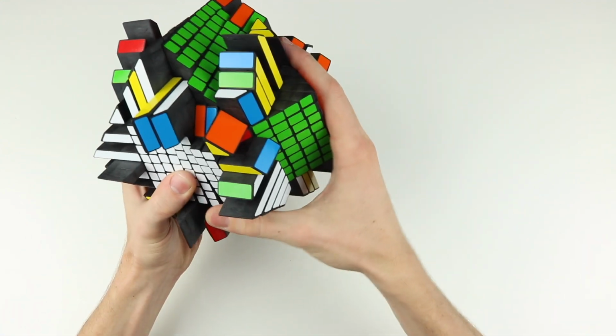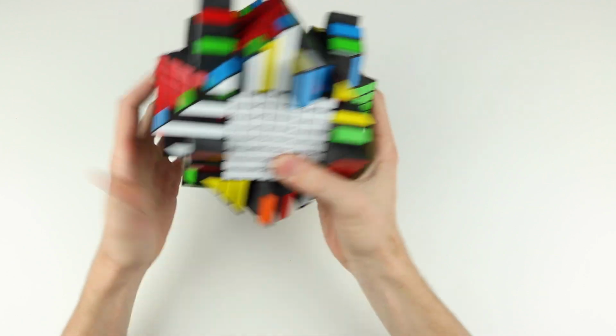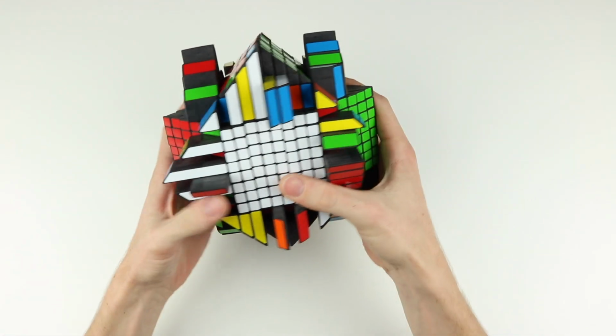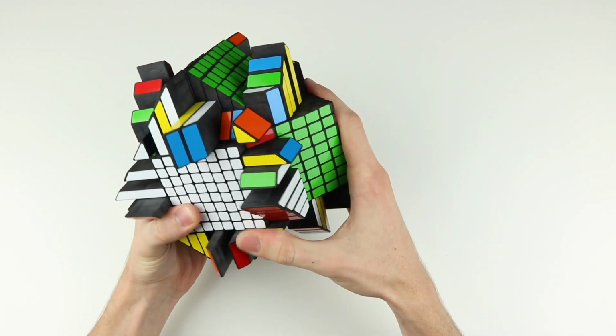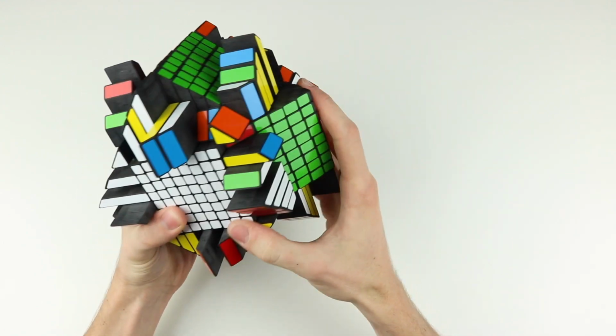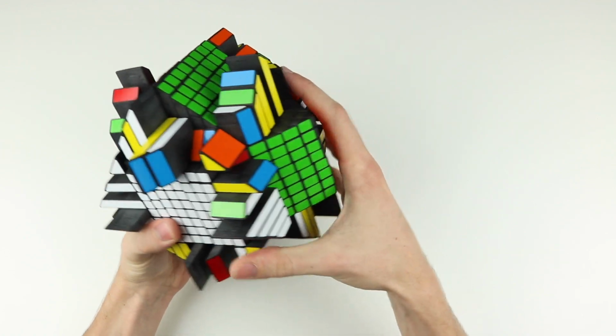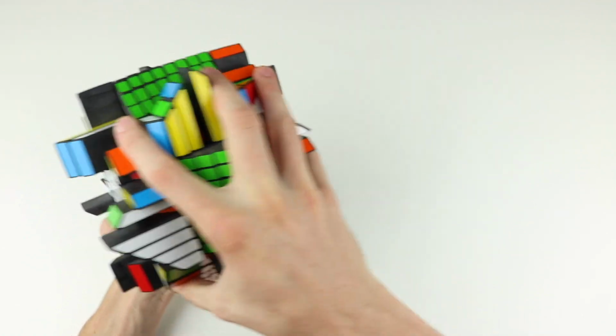Another thing with this type of puzzle, this being so big, is if you were someone with relatively small hands, this might be impossible. I just thought about that right now. If you have really small hands, you might not even be able to reach these inner layers because you really have to grip the thing.